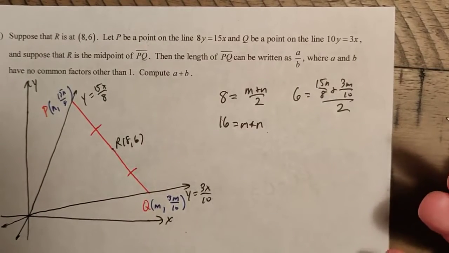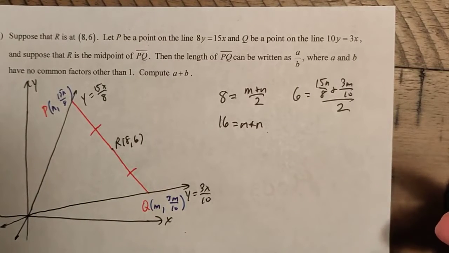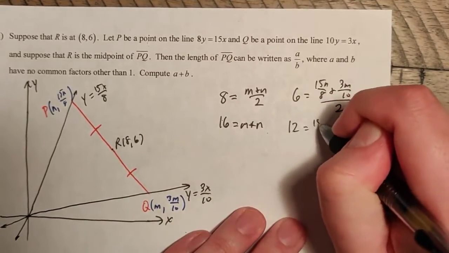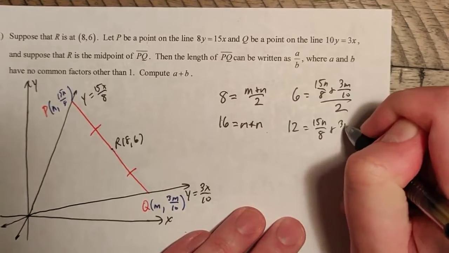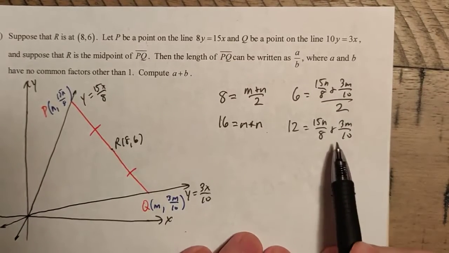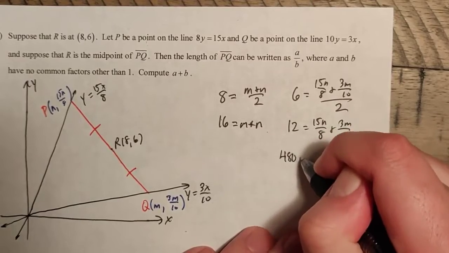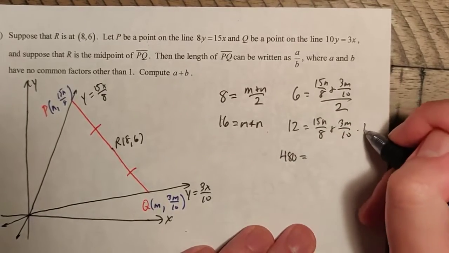Now, I'm going to simplify this a little bit, to make this a little easier for us to deal with. We can multiply both sides by 2, so you get 12 equals 15n over 8 plus 3m over 10. I'm going to multiply by 40 to get rid of all the denominators here. So I multiply both sides by 40, you get 480 equals, so we multiply this by 40 here.